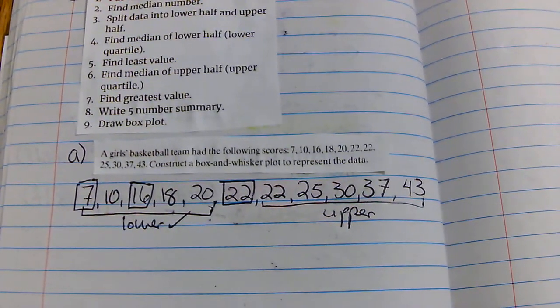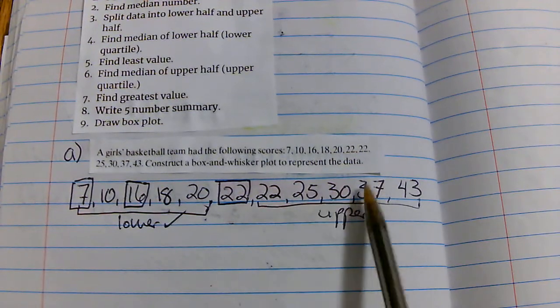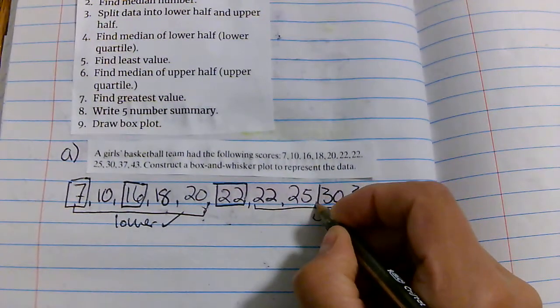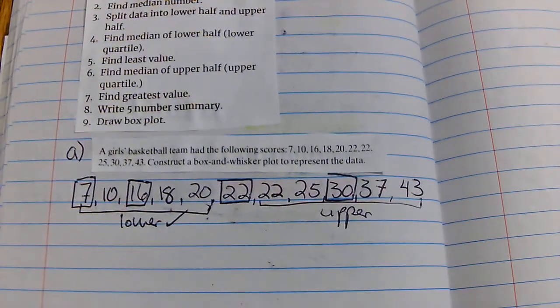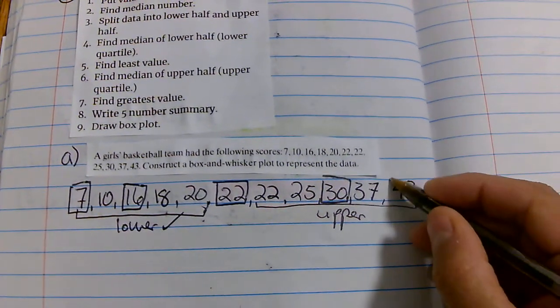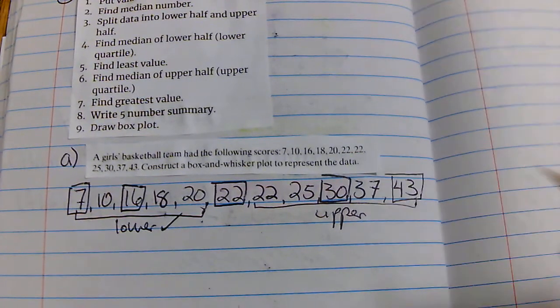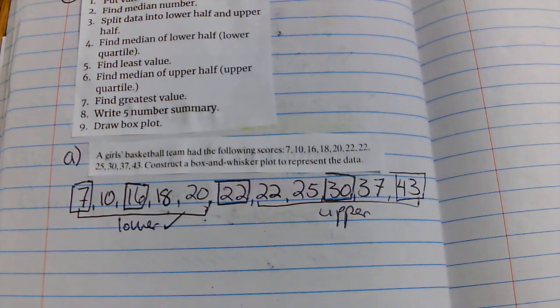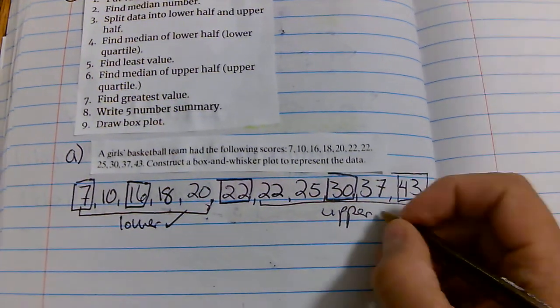So we're on step 6, where it says find the median of the upper half. So this is the upper quartile. Again, since there's 1, 2, 3, 4, 5 values, our third one will be the middle. That's 30. Then we're going to find our greatest value, and that's pretty easy. It's going to be the last one here since we already ordered them from least to greatest. And now we are done with the upper half. Boom, boom.